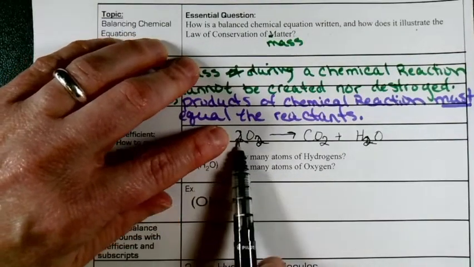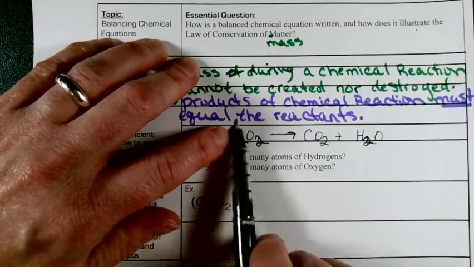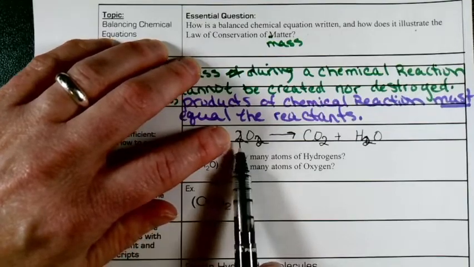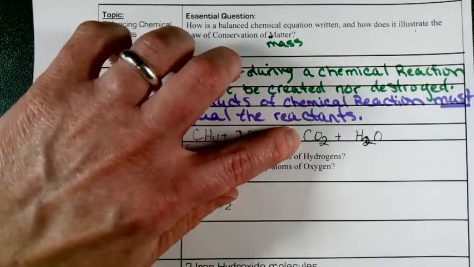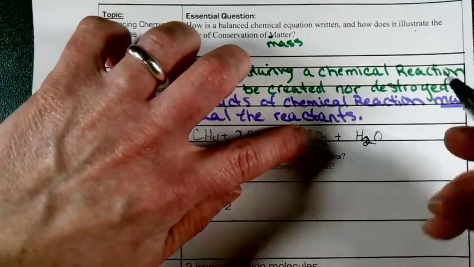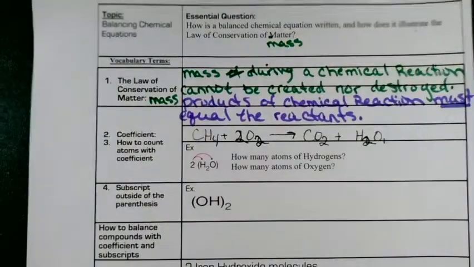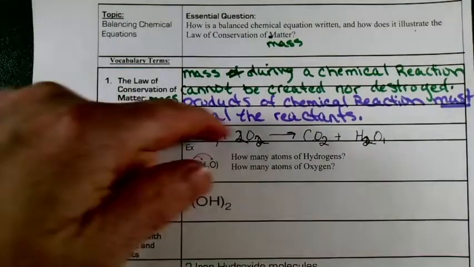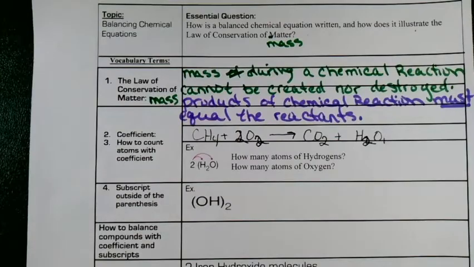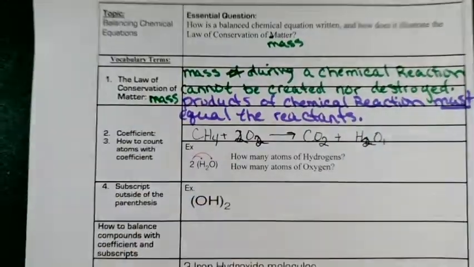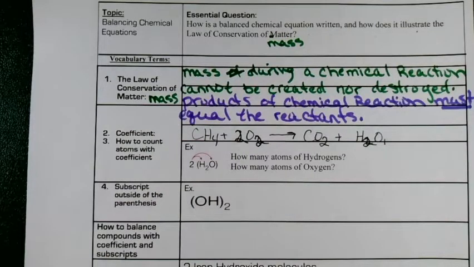If I go to my oxygen, I have 2 here, which is 2 times 2 is 4. But if I go over here, I have 2, 3. I didn't end up with what I started. There is a way in chemistry we can change these numbers, just like in math, to see that we ended up with the same thing that we started with.